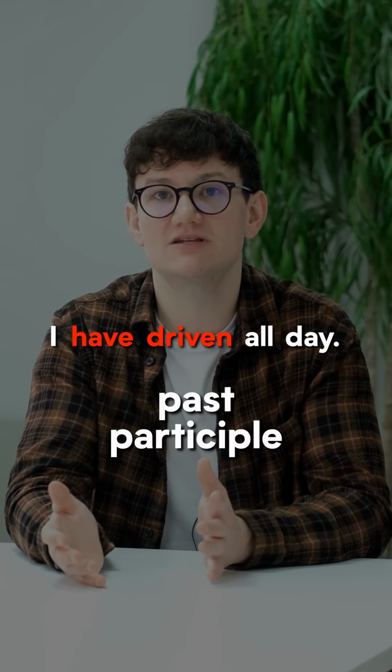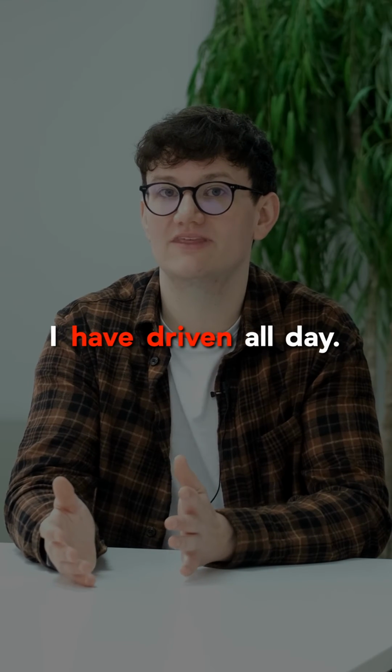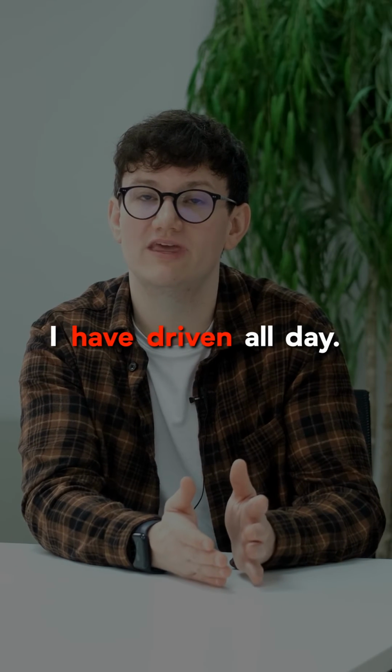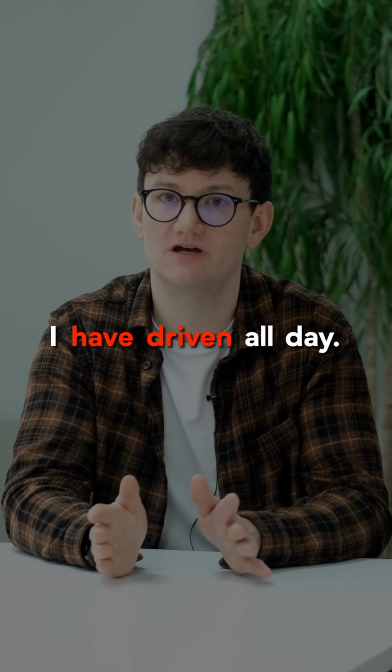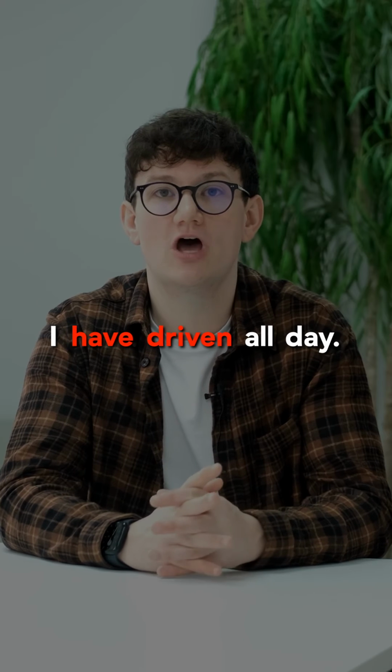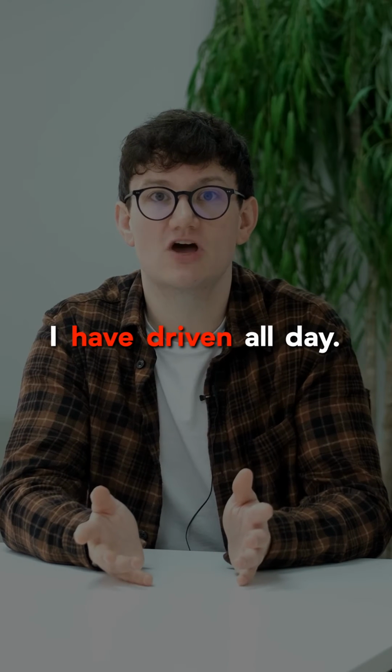Driven here is the past participle, and when we use past participles like this, we have to have another verb with it for it to function as a verb. Without it, it cannot act as a verb. It will be something else. So here, let's label the sentence. I have driven all day.